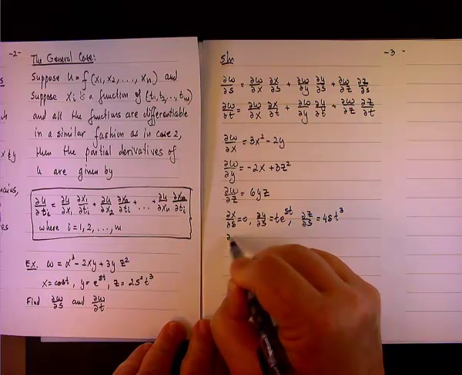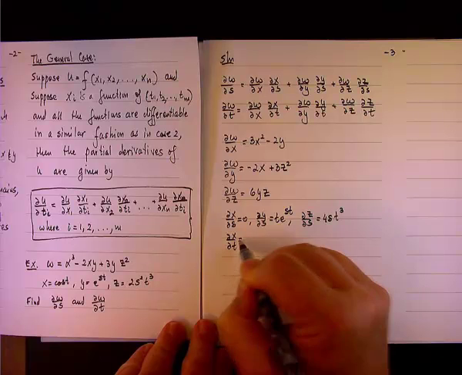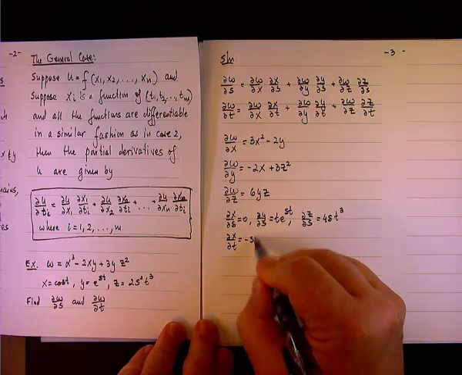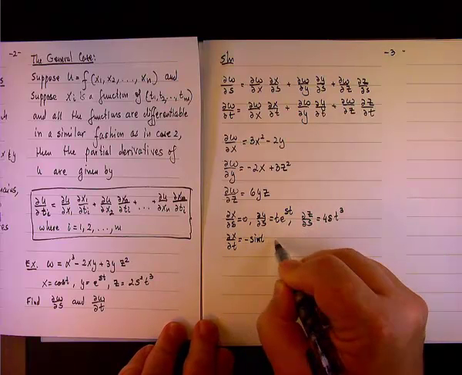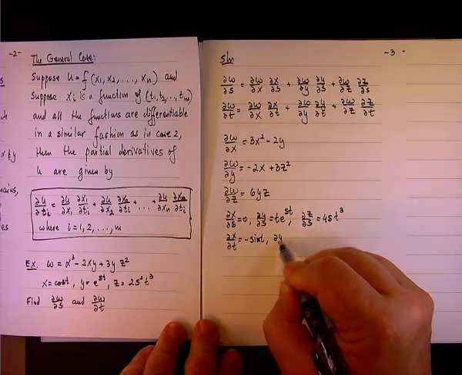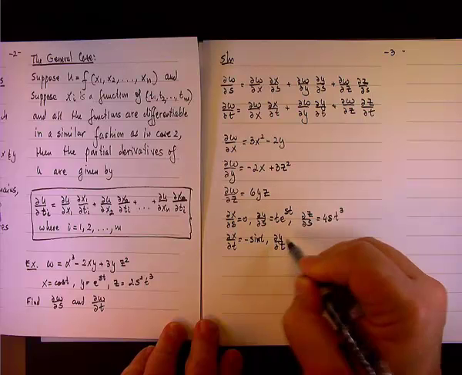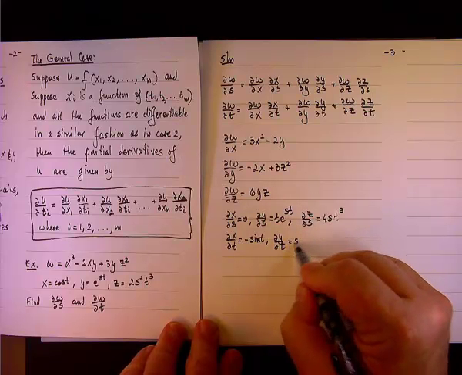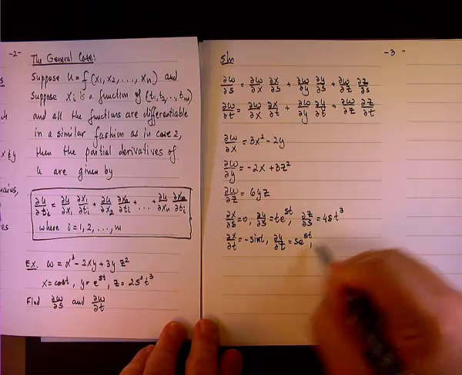Okay, del y del s. Well, it's going to be what? T is a constant, so it will be t e to the st. I mean, we hold the other variable as a constant. And del z del s will be 4s t cubed.